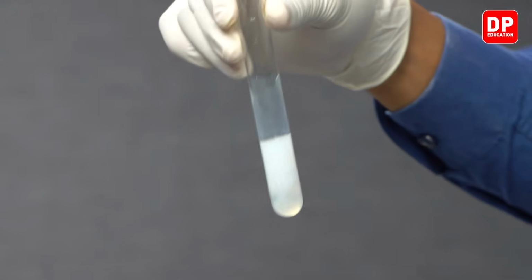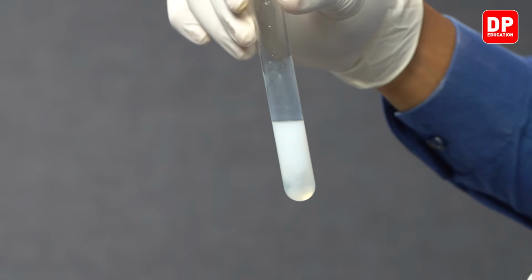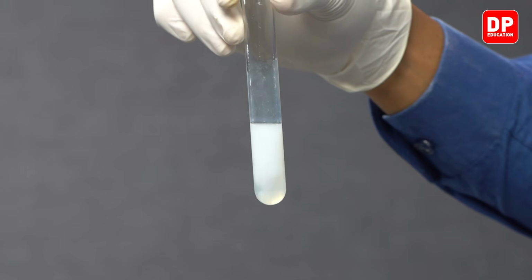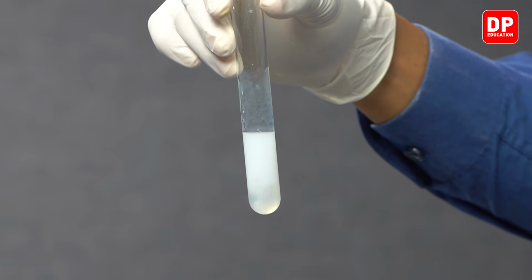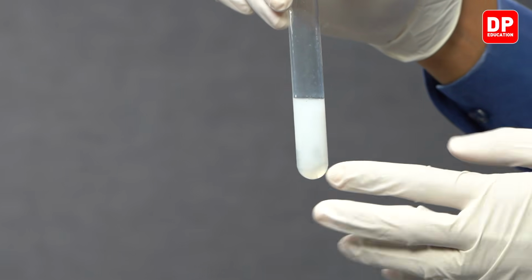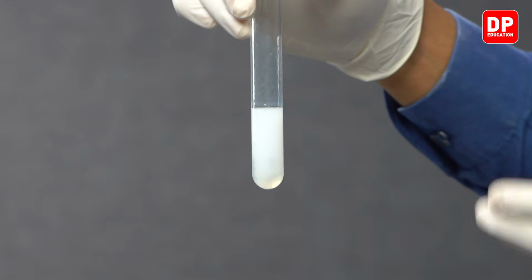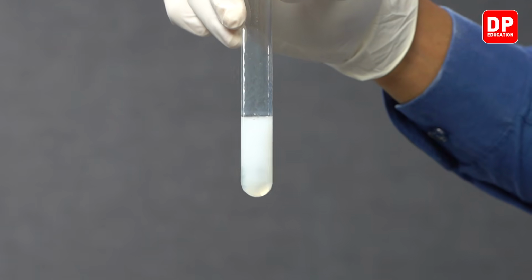Actually, the precipitate just increased because there were some magnesium 2+ ions that didn't react earlier with the hydroxide ions because we didn't introduce enough hydroxide ions into the medium. But when we added more and more concentrated sodium hydroxide, we see that magnesium hydroxide that is produced is not dissolving.